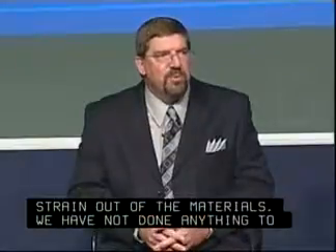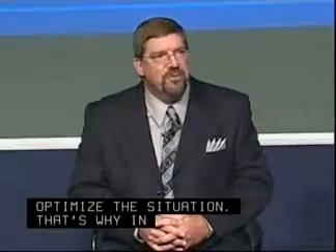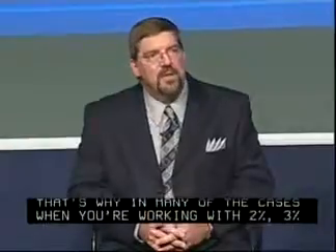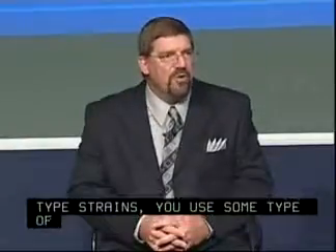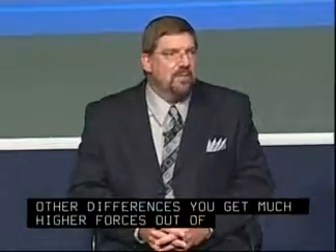And so that's why in many of the cases when you're working with 2-3% type strains, you use some type of a strain multiplication mechanism. The other difference is that you can get much higher forces out of these materials. So in that case, you can use strain multiplication mechanisms for that.